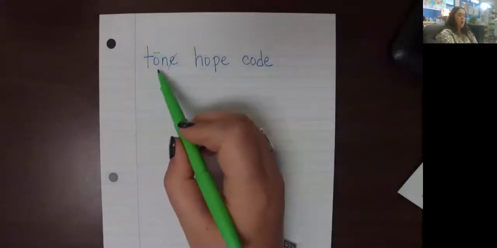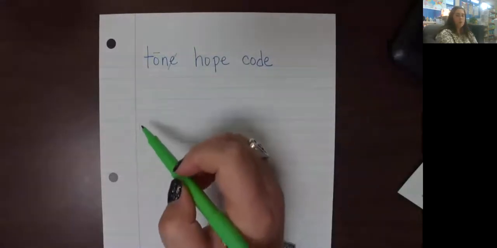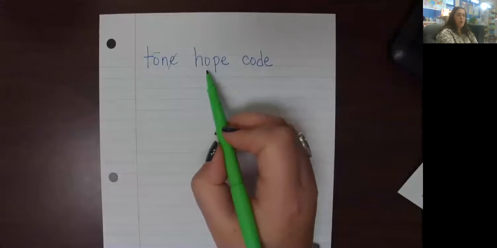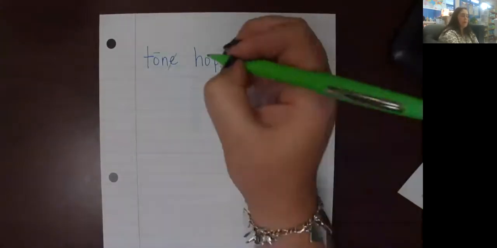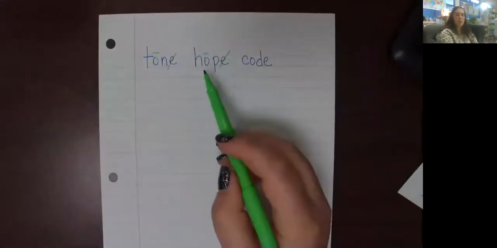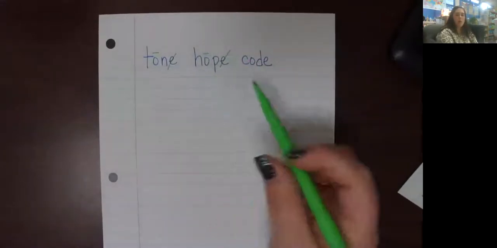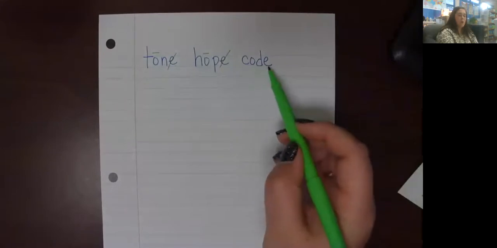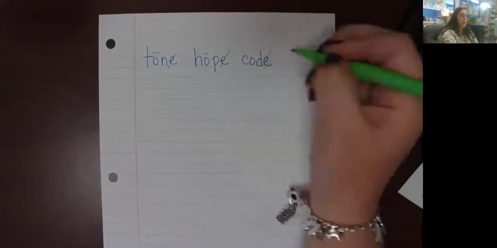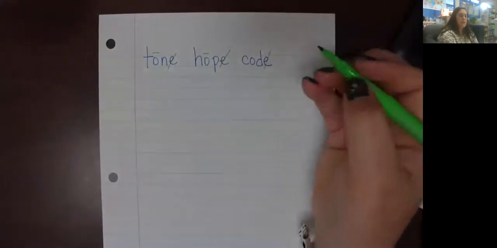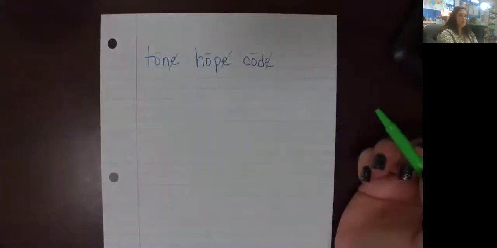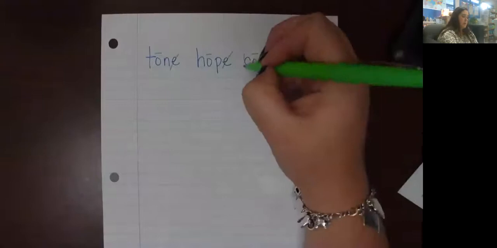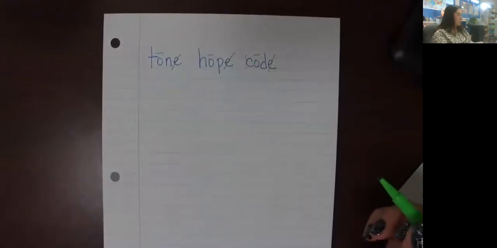So own, tone. Next one, I see vowel O and I see a sneaky E. So I cross out sneaky E, put a macron on the O. Ope, hope. Next one, I see vowel O, but I also see a sneaky E. So I'm going to cross out sneaky E. Sneaky E makes the vowel say its name. Ode, code. And that C would also have a K back because it makes the K sound.